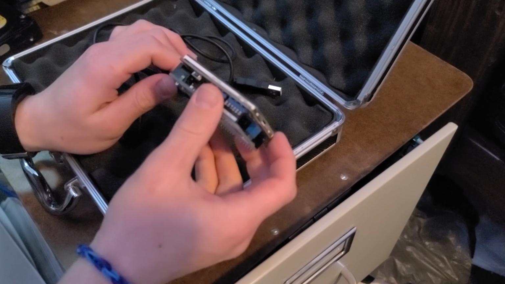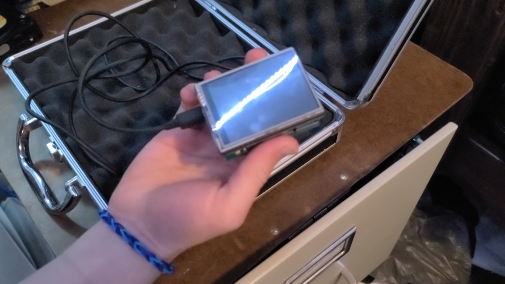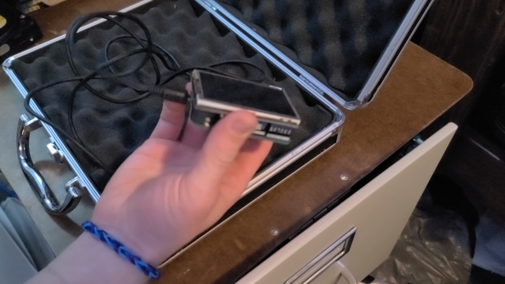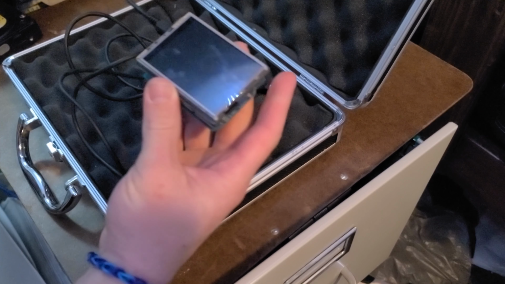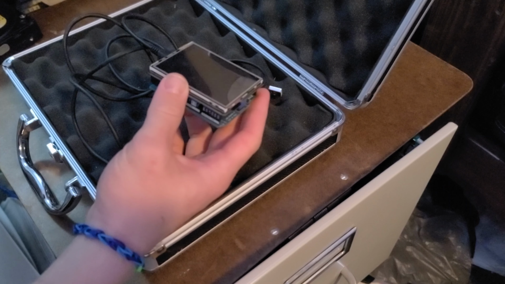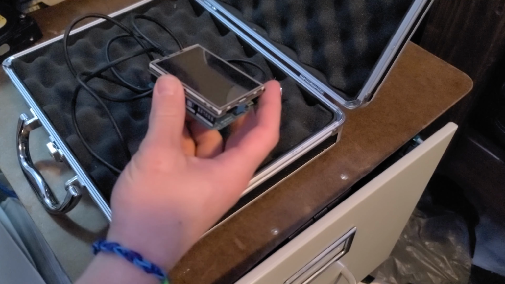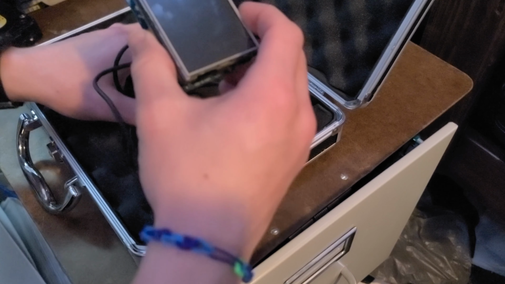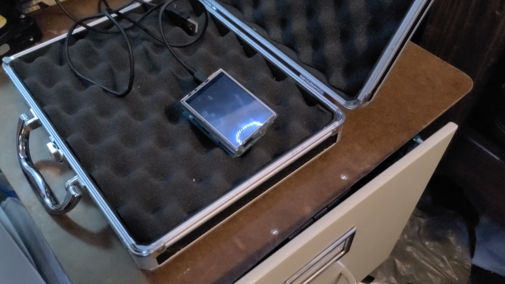And behold, the BadUSB. Or at least, my attempt at it. So, what is a BadUSB? Simply put, it's a device you plug in just like any other USB, and it acts like a USB. Sort of. So, right here, I'm using the Arduino Leonardo.